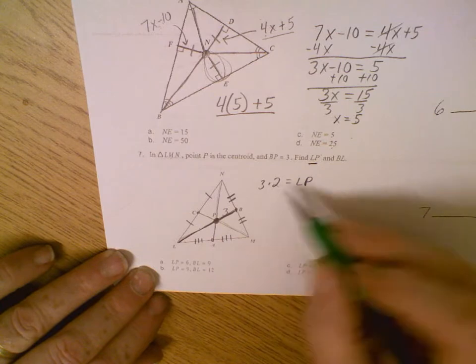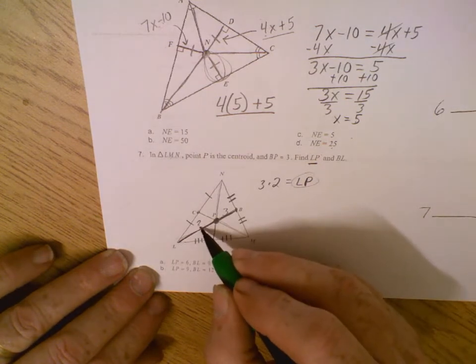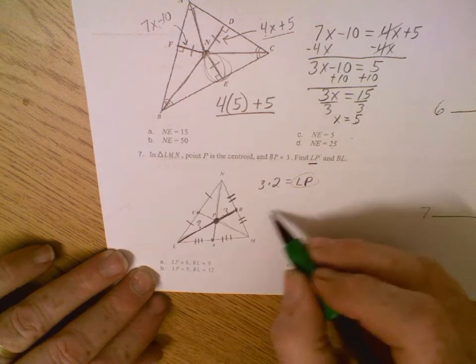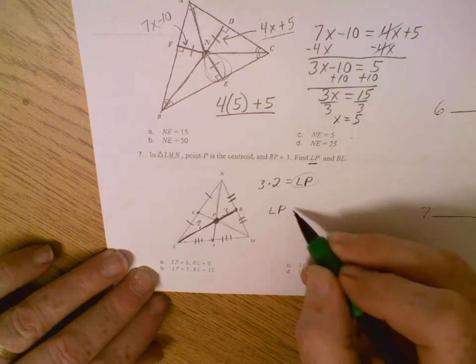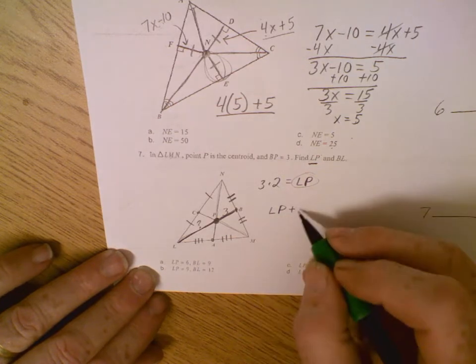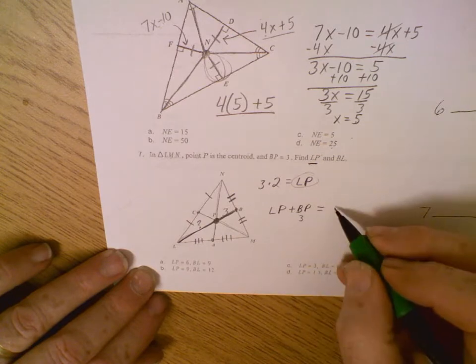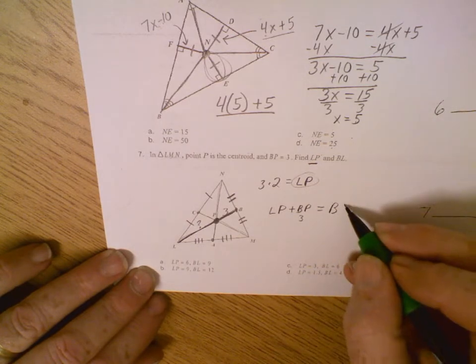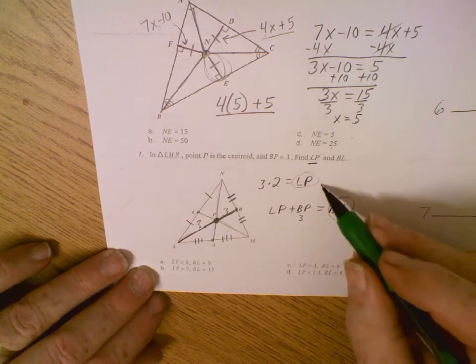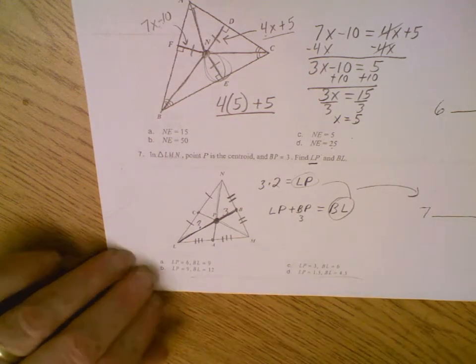So whatever you get there, that's one of your answers. Then once you find this segment, you're going to add that segment LP plus your segment here, which was BP, which we knew was 3, and that's going to give you segment BL, the whole thing. That's your other answer. So you want those two answers, and that's going to tell you which one of these it is.